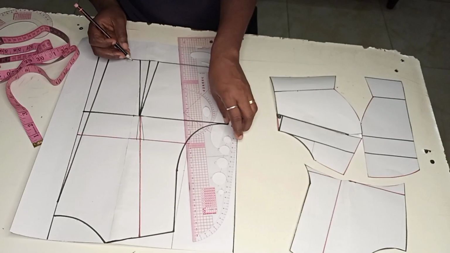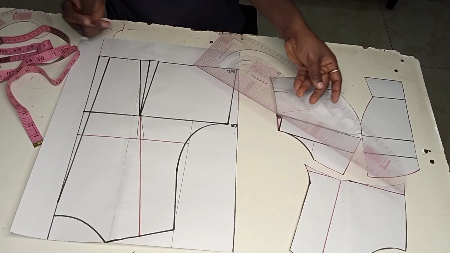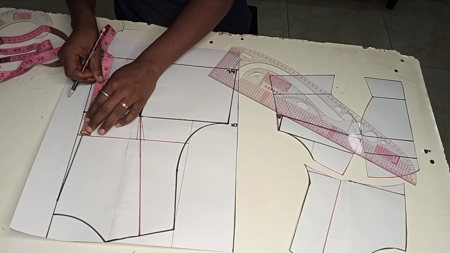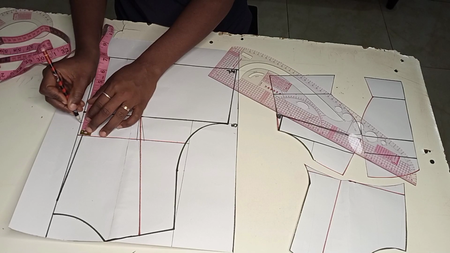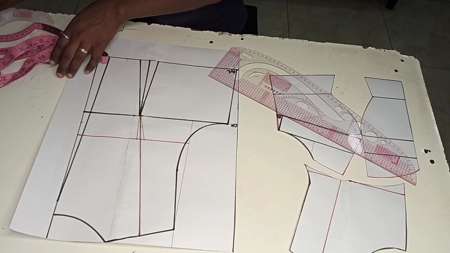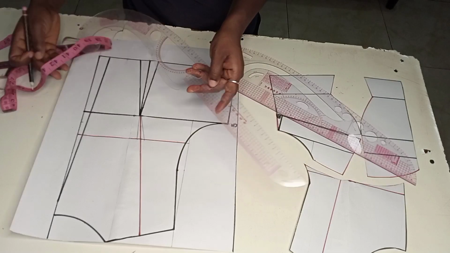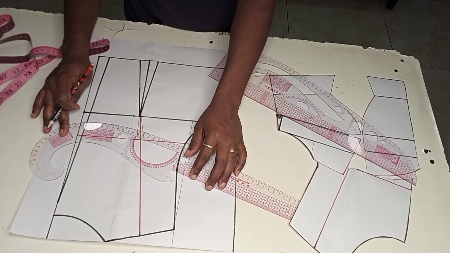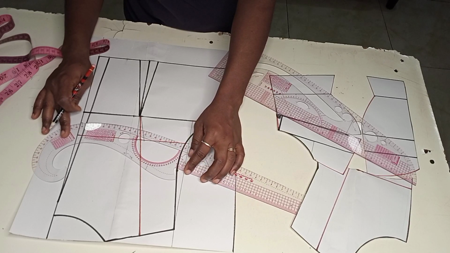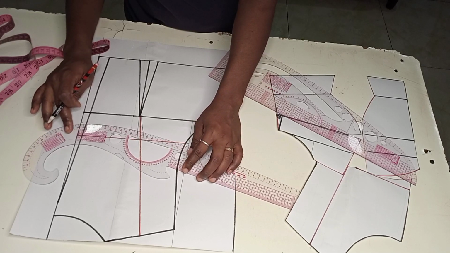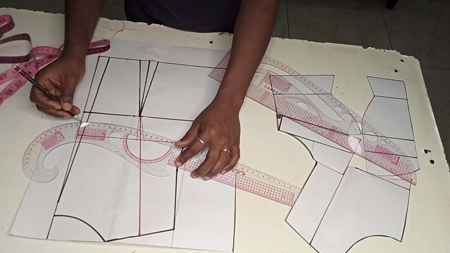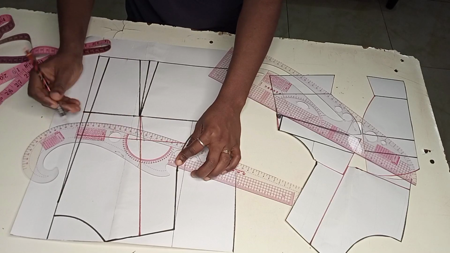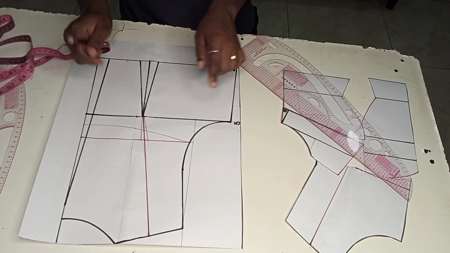Okay, like so. And I'll also come down by 1 inch, again bring my curve and just create it depends on how you want and create my curve, like so. So this is now my back.